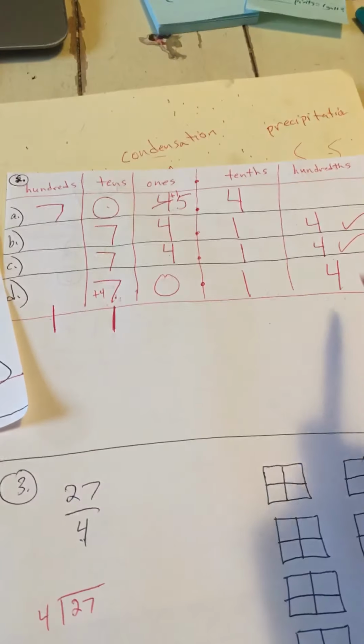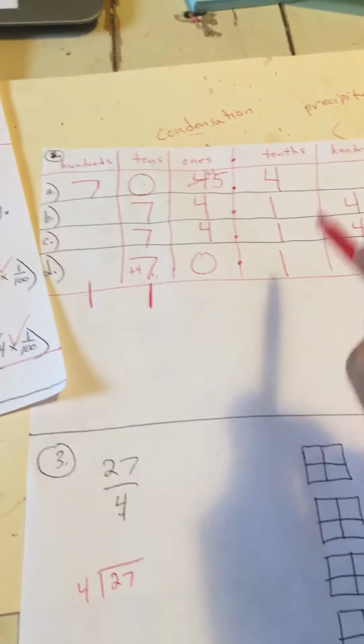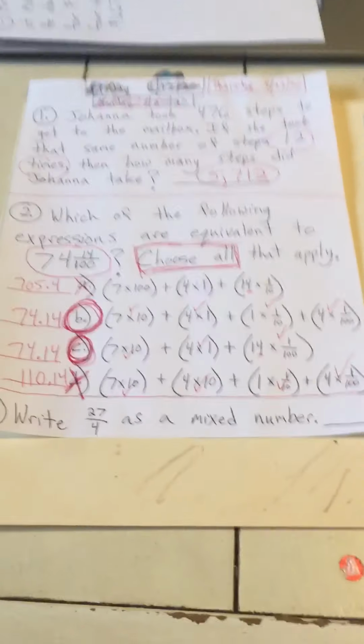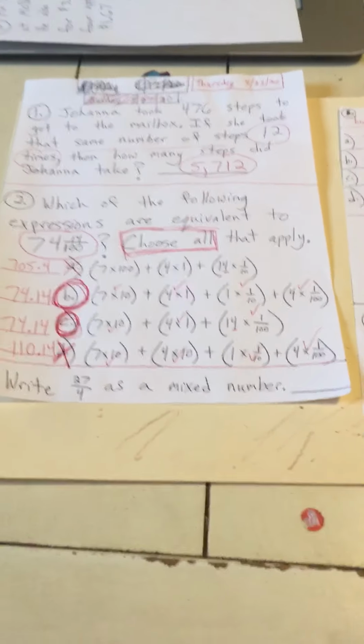Maybe this is a better strategy. If you didn't do this, making a place value chart might be a good strategy to use next time. All right, but give yourself some snaps if you got B and C. That was a really tricky problem, so good work.